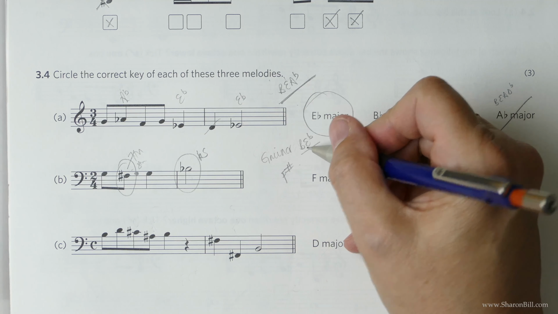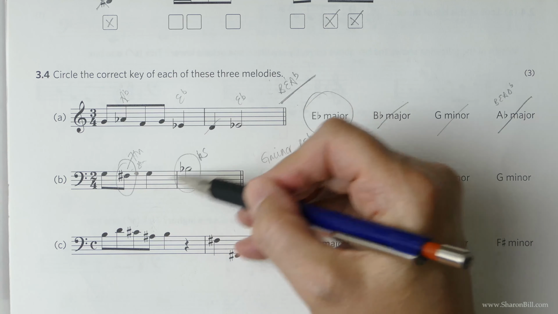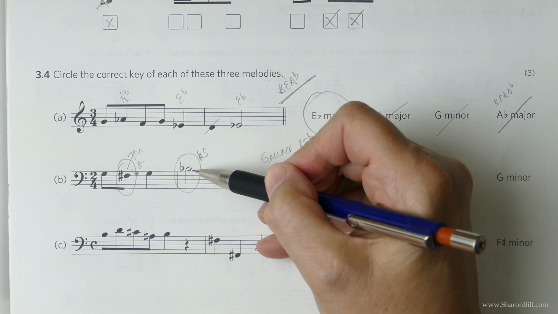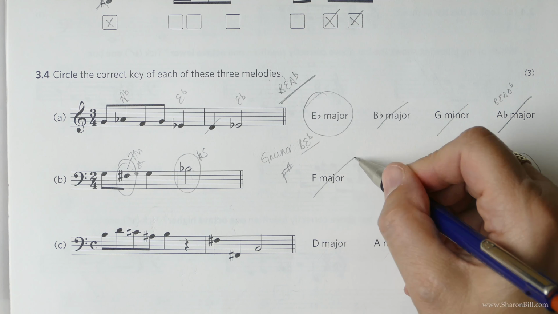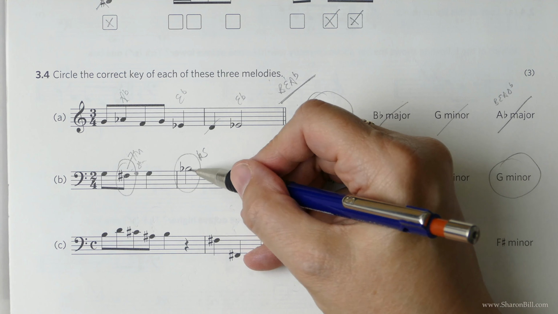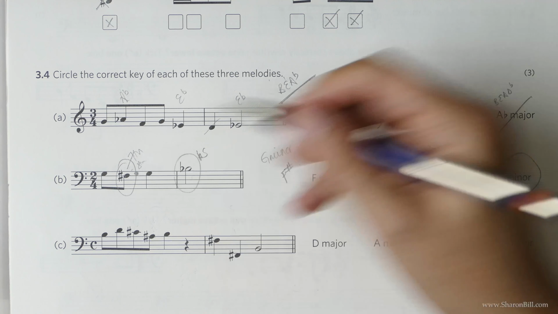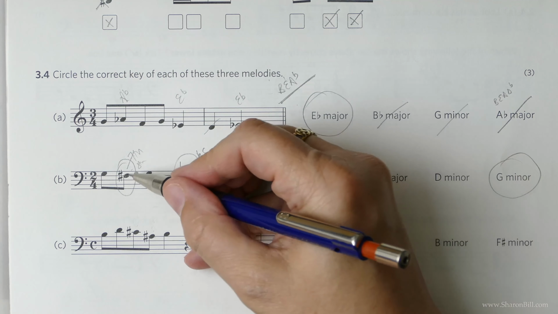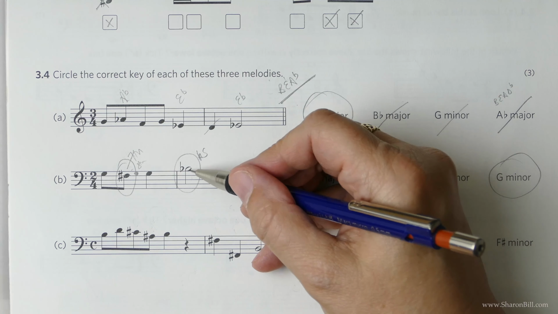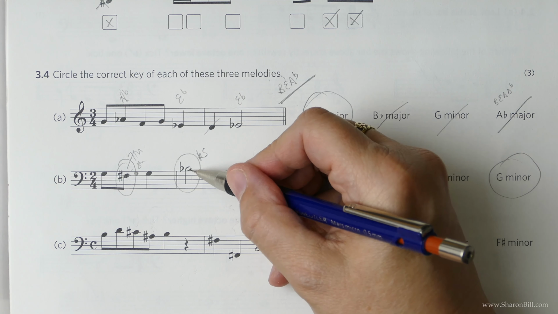Now, why is there no E flat here? Simply because there's no note E, so it has to be this. It can't be F major, because although B flat is acceptable, there's no F sharp, of course. G major could have F sharp as a key signature, but that would give no accounting for the B flat.